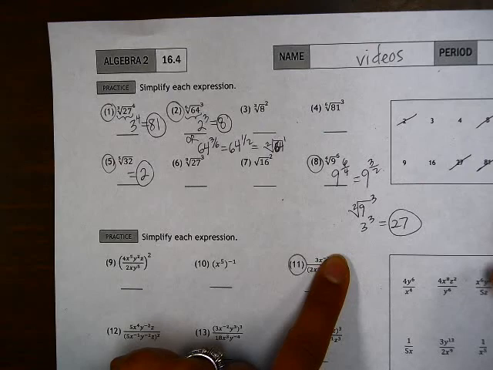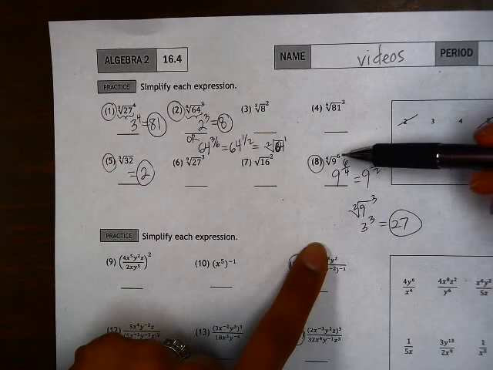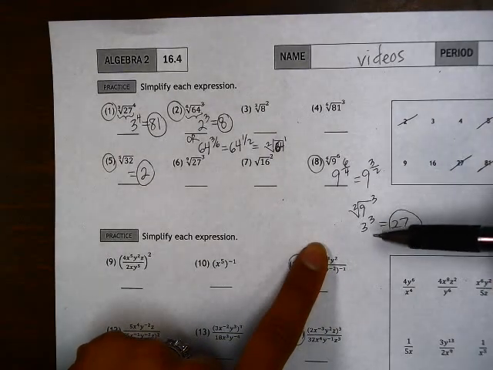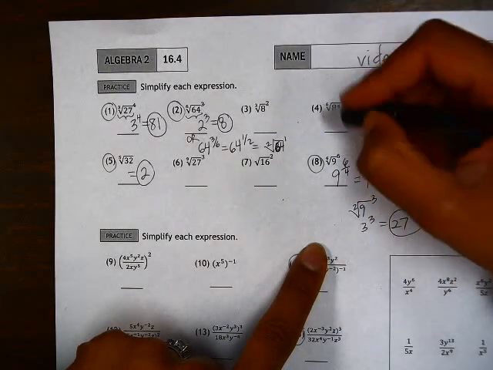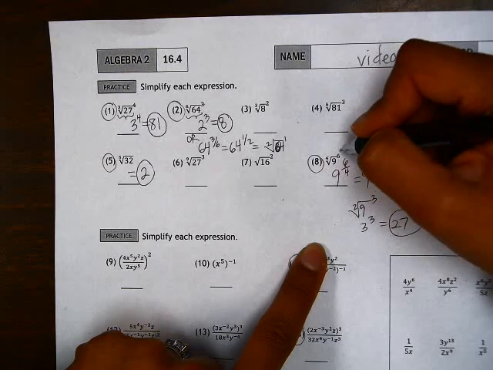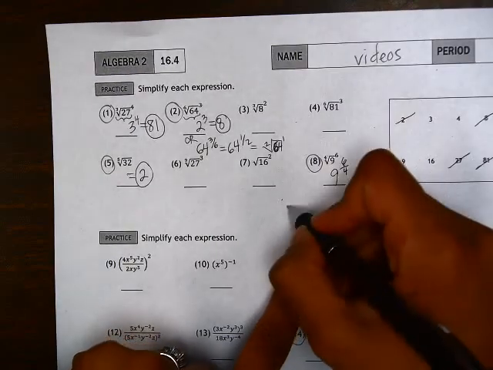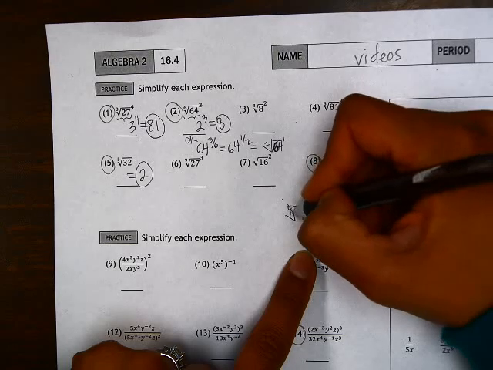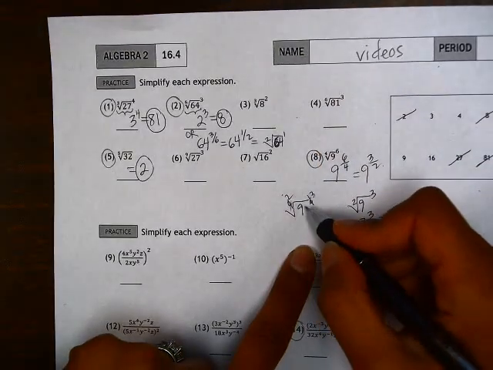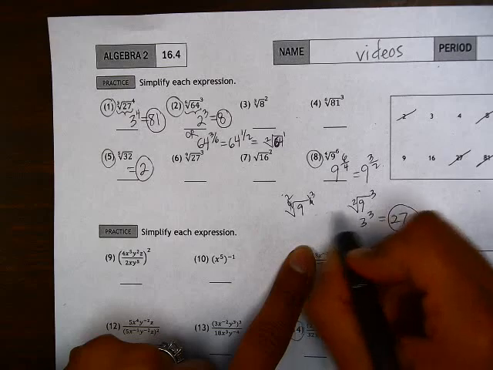A quick way of doing that, if you just want to go straight to the exponential form that we got here, is the two numbers here can be reduced. So if you look at the 4 and the 6, you can reduce it to 3 and 2. So you have square root of 9 cubed, which is what we just did right here.